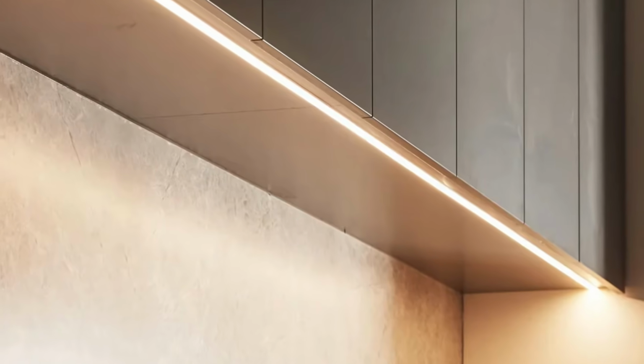I also prefer locating the light strip towards the front edge of the wall cabinet. Again, I find this gives a better coverage of light over the whole countertop area, rather than having lights at the back of the wall cabinet against the wall. Sometimes they only light up the back of the countertop and the wall or the splashback, rather than the actual area that we're working in.